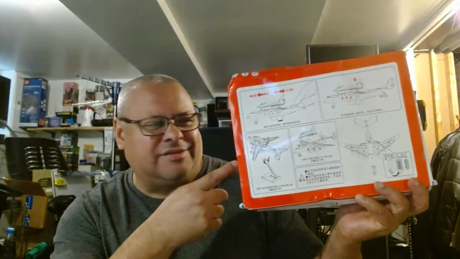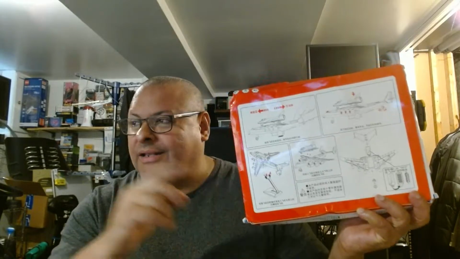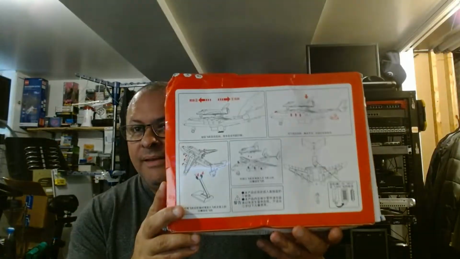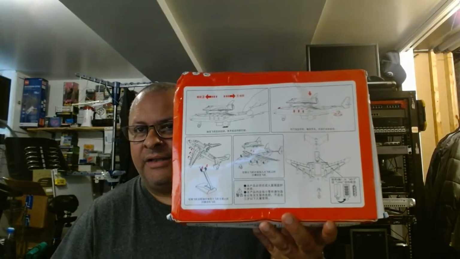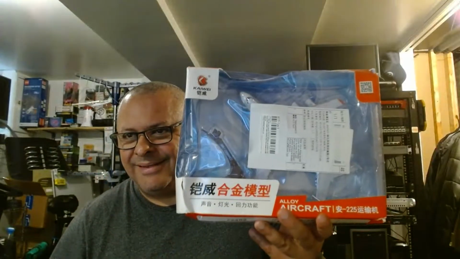So I paid $11 in change. Because when I ordered it, I thought I was getting that one, the 1/400 scale Antonov AN225, and they sent me this one, and I was so not happy. So I'm gonna check it out of the box. I'm gonna unbox it anyway for the live stream.